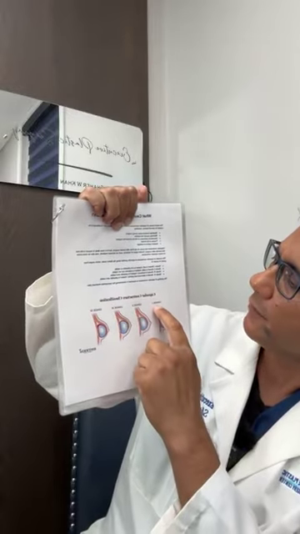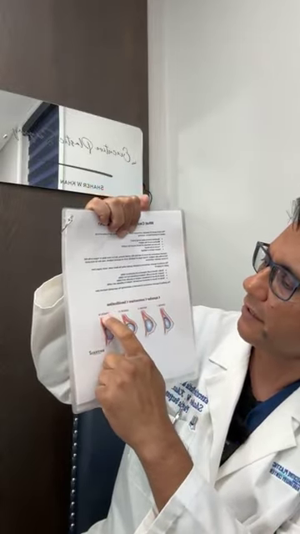What I'm going to do is go ahead and show you. Thank you very much, Mar. There are four different grades of capsular contracture. As you will see, grade 1, grade 2, grade 3, grade 4.